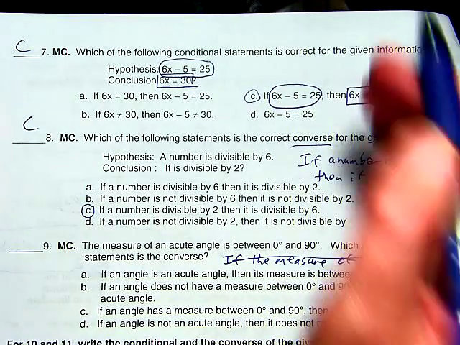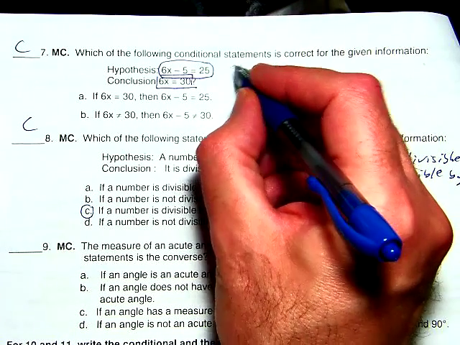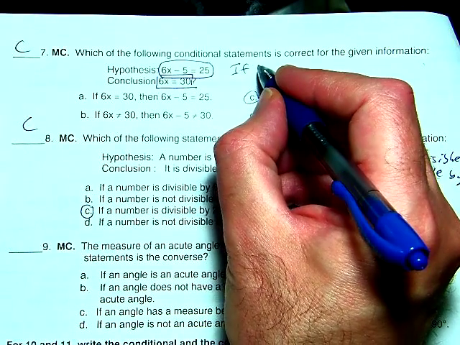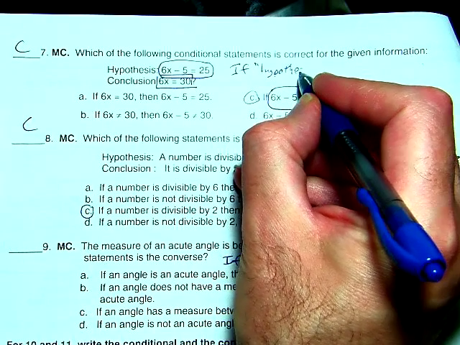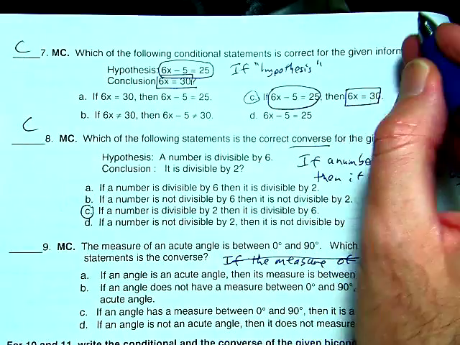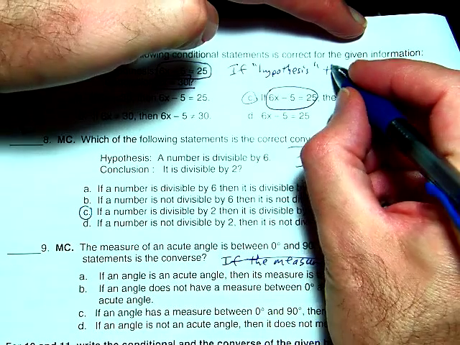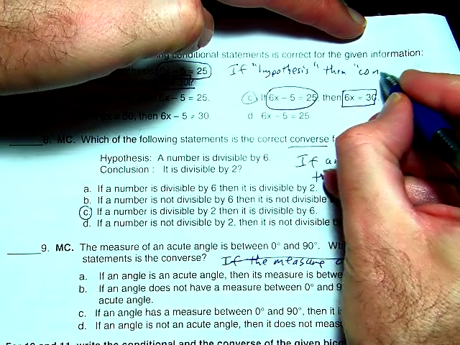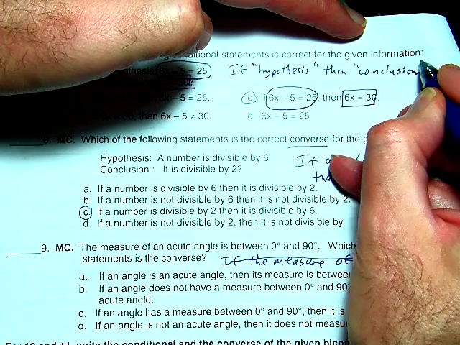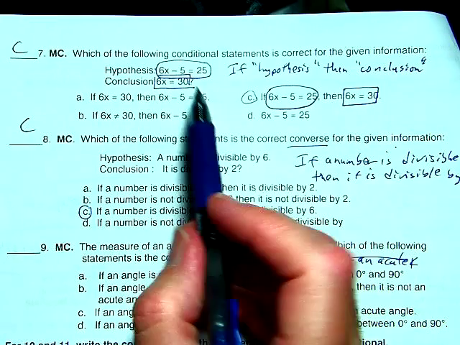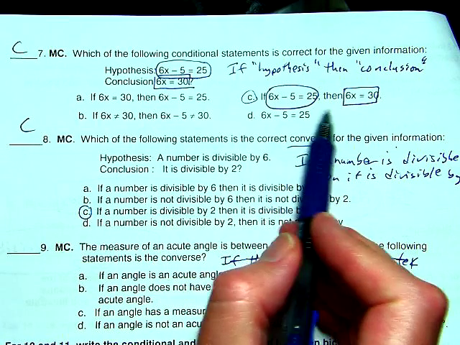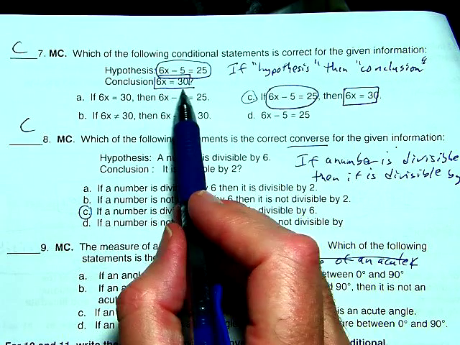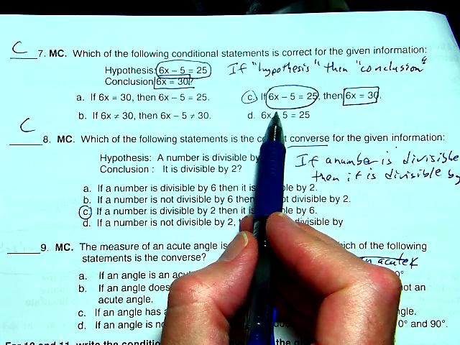And the way we form our conditional statement is: if hypothesis, then conclusion. So in this case, we would say if 6x minus 5 equals 25, then 6x equals 30, and that is answer C.